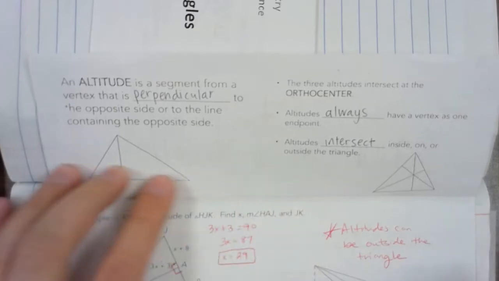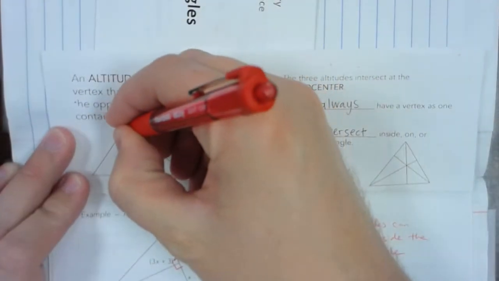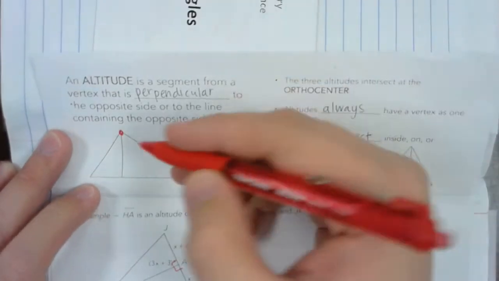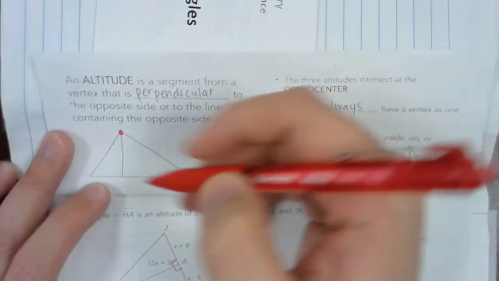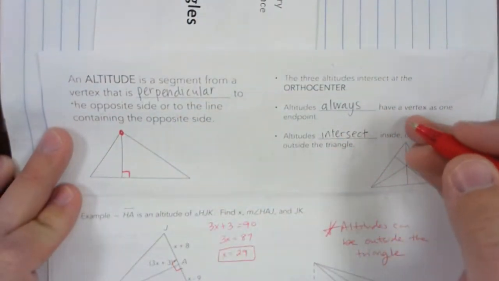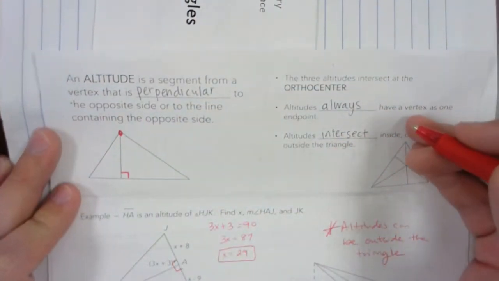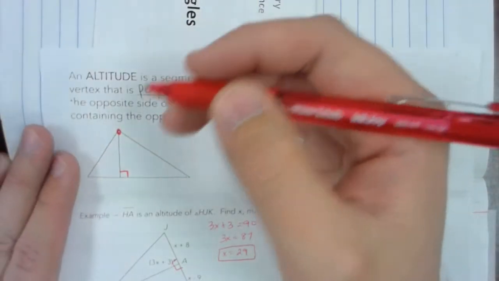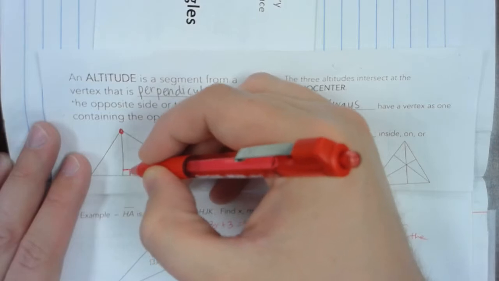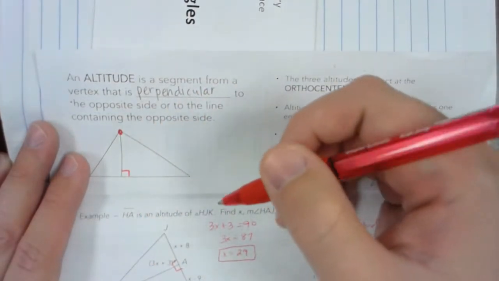So what that means, an altitude is always going to start at one of the vertices. It's always going to start at one of the points. And it's going to be a line that drops down from the vertex and is perpendicular with the opposite side of the triangle. Okay, so that's the main key features. It starts from a vertex, it drops down, and it is perpendicular, which means it creates right angles.